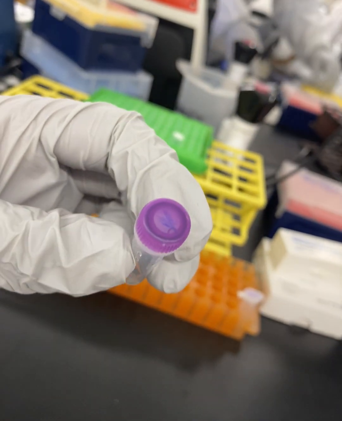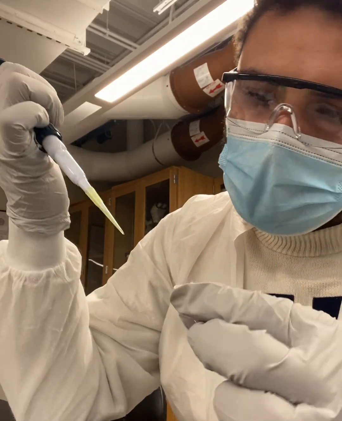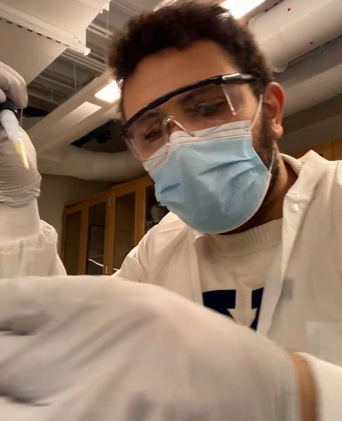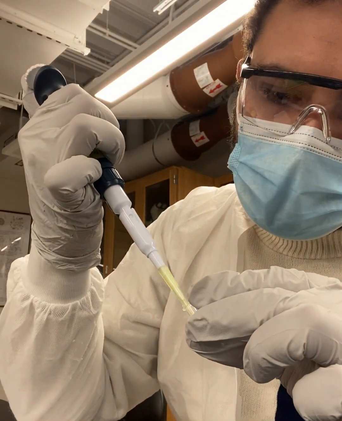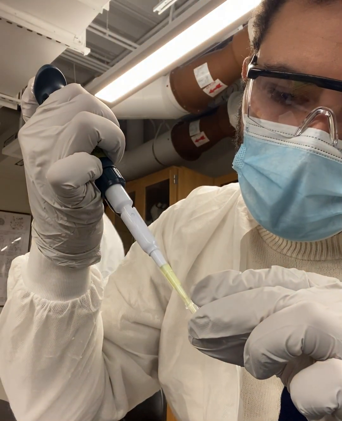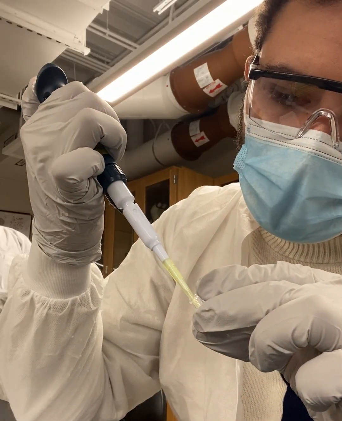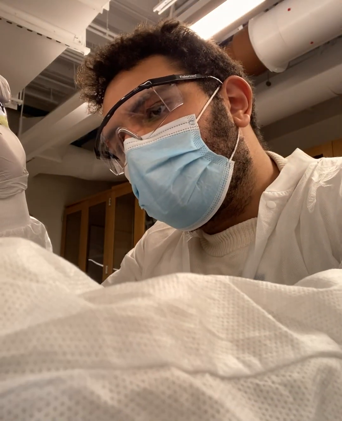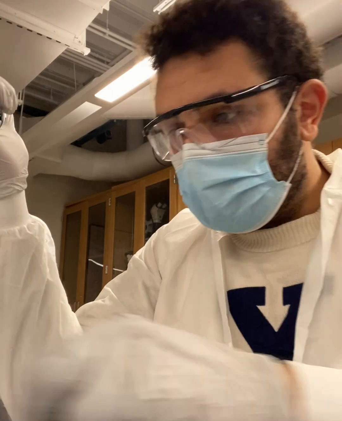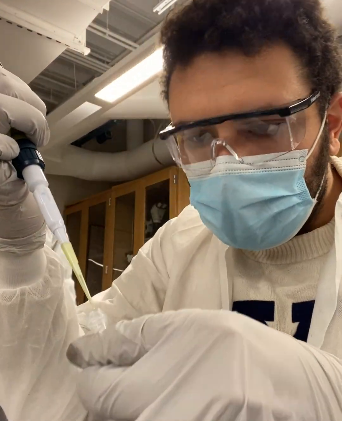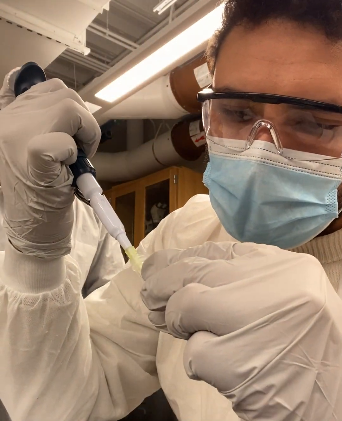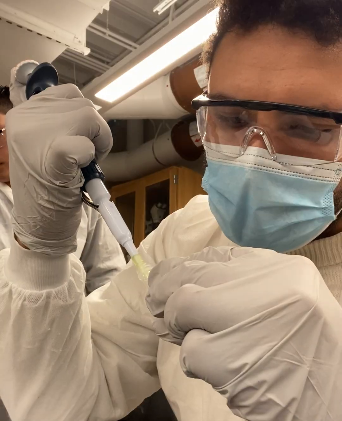We start by setting up the TOPO TA cloning reaction. Into a sterile PCR tube, we combine 2 microliters of the PCR amplified mutant gene, 1 microliter of the provided salt solution, 1 microliter of the PCR4 TOPO vector, and 2 microliters of nuclease-free water. We mix the reaction gently and incubate the tube for 5 minutes at room temperature, then immediately place it on ice to preserve the ligated plasmid.